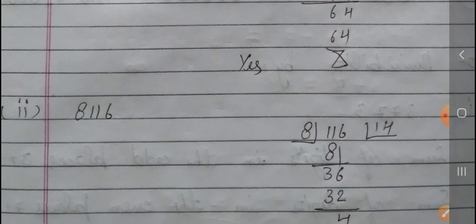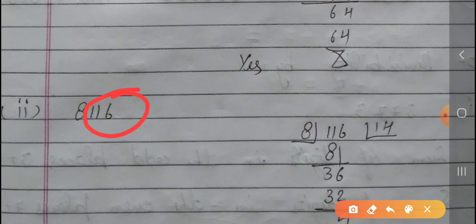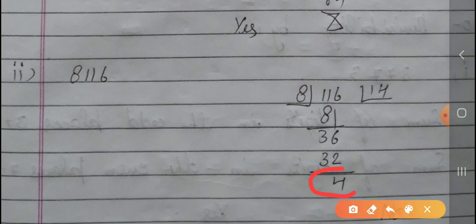Next is the second part, 8116. What do we have to do to find out the divisibility by 8? We have to take the last 3 digits, which make 116, and check the divisibility by 8. On division, we are getting 4 as a remainder. It means this is not divisible by 8. And now we can say that 8116 is not divisible by 8.